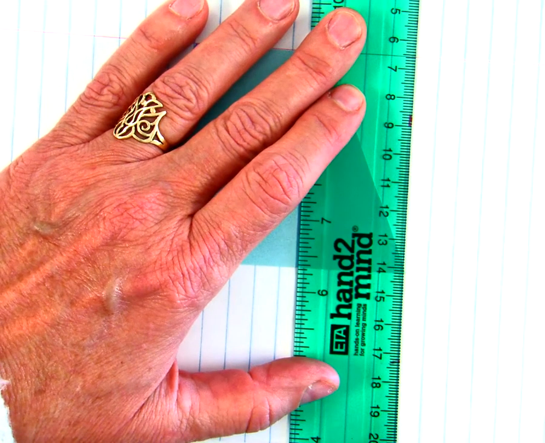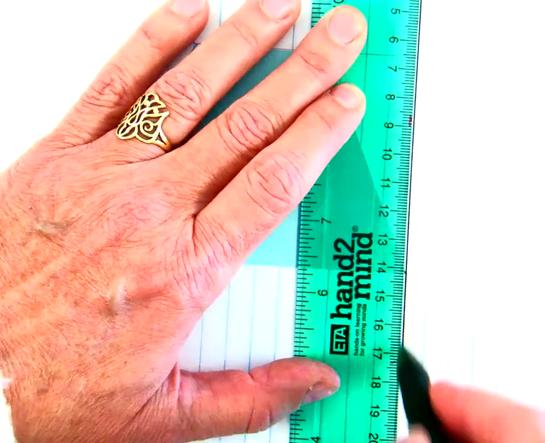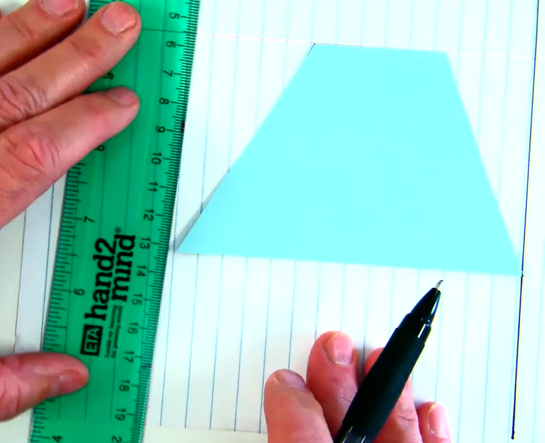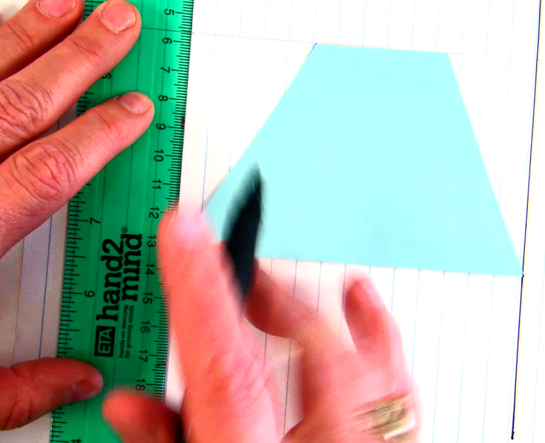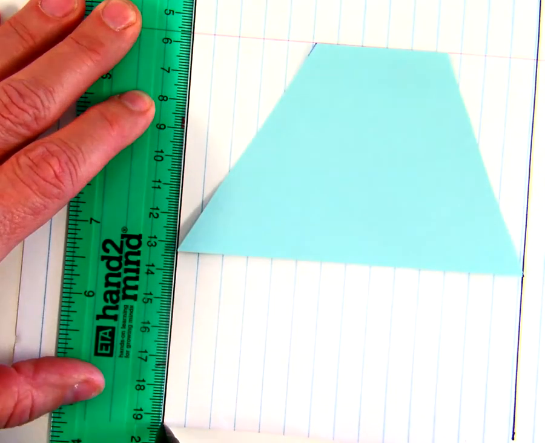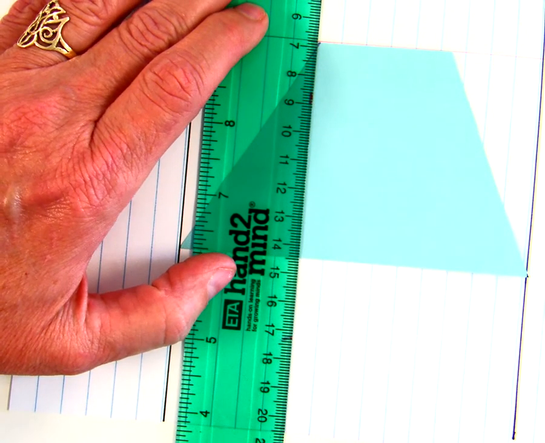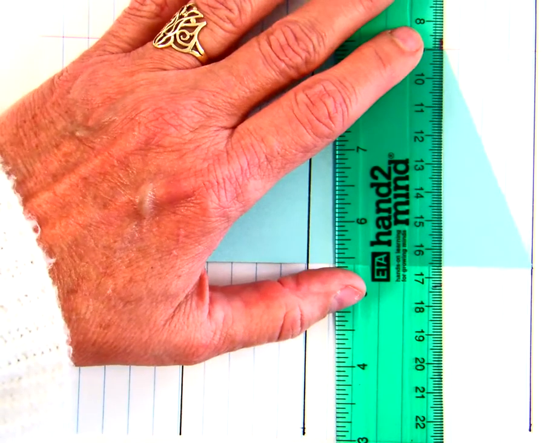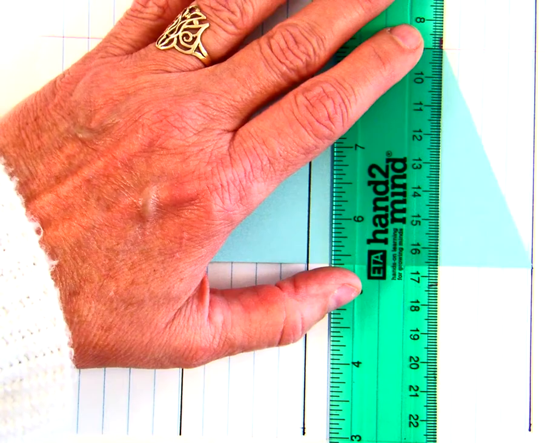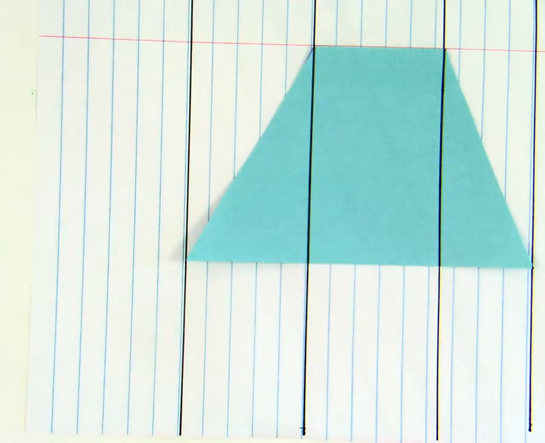So now I'm just putting my ruler so that it's parallel, and at the vertex, draw your line all the way up and down. Draw your line all the way up and down at each of the 4 vertices. Try to get it as accurate as you can so this will work for you. Now once you do that, start measuring.